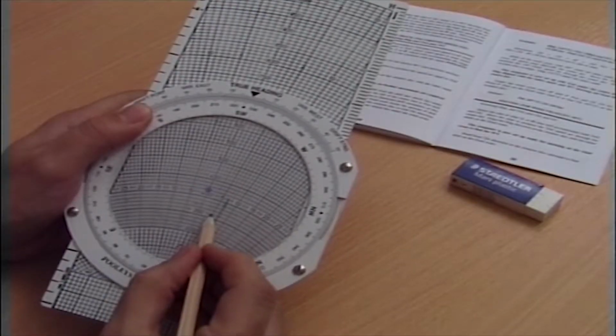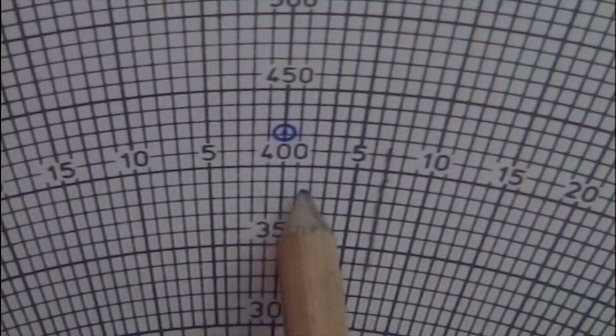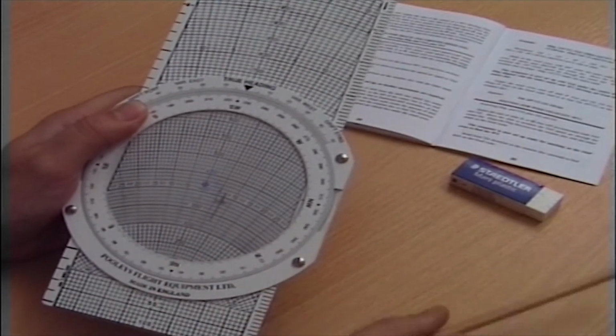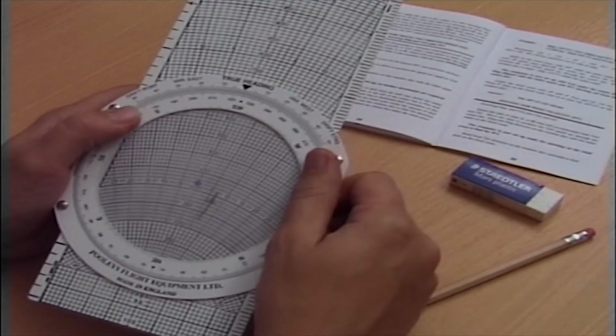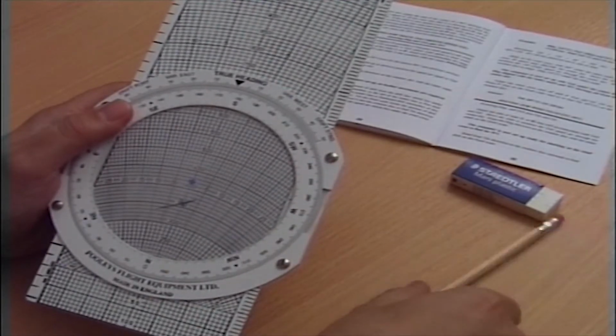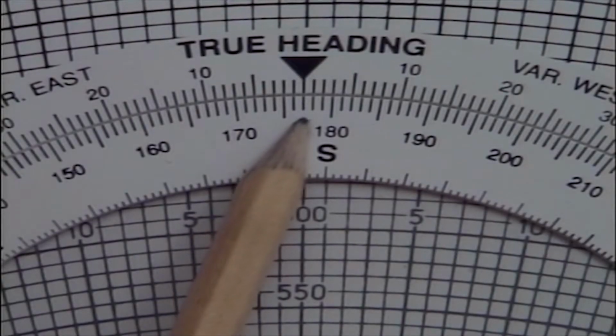Find the given ground speed of 385 knots and draw a line along the 385 speed arc through the 7-degree starboard drift line. Rotate the inner scale until the cross is over the centre line below the centre dot. You may now read the wind direction of 177 degrees true under the true heading index.